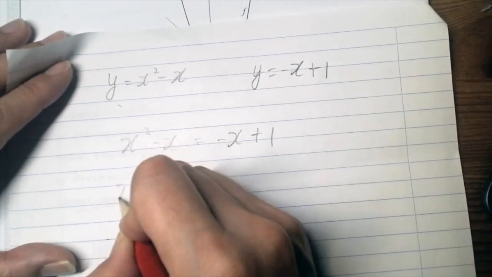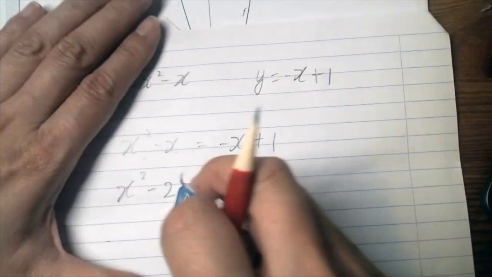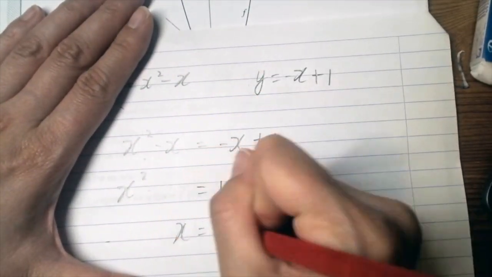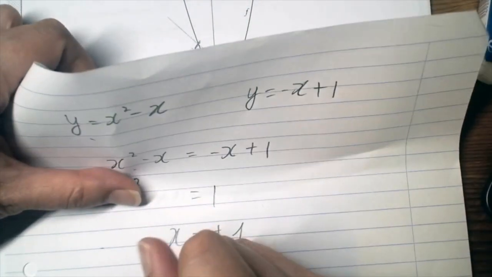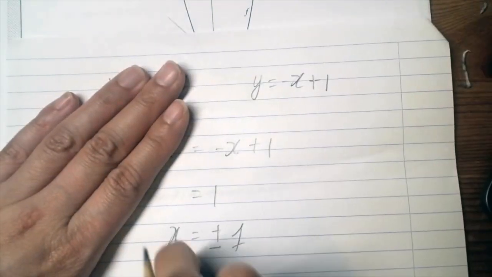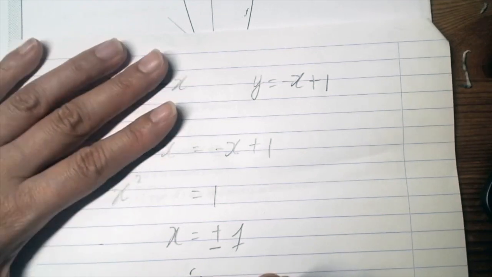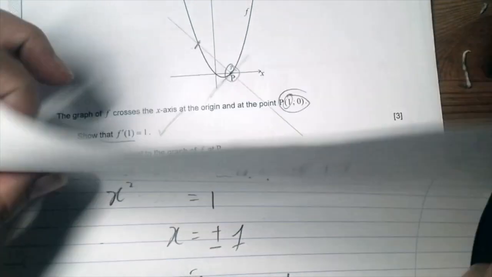So put everything to the other side. Minus x, minus negative x, gone. So x squared equals 1. x equals plus or minus 1. Plus 1 is here, so the x-coordinate of Q should be negative 1.